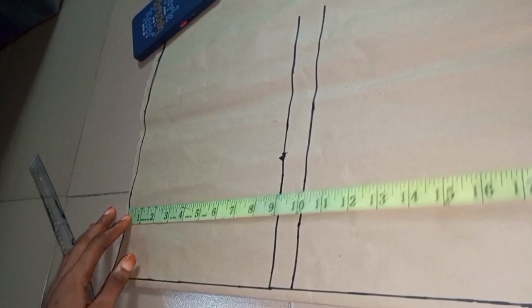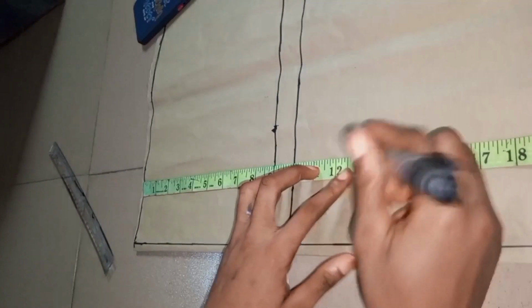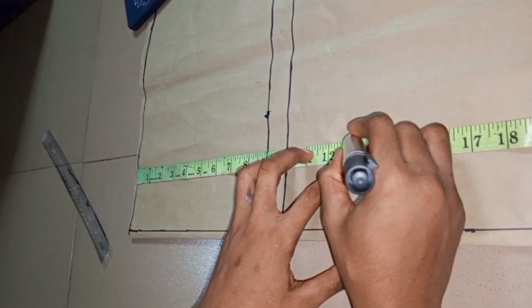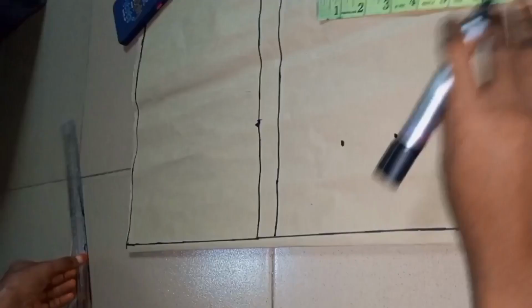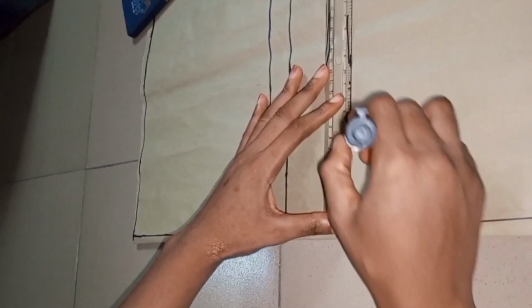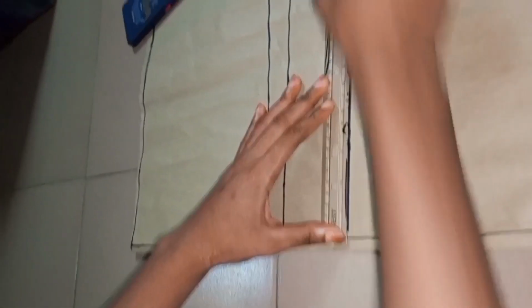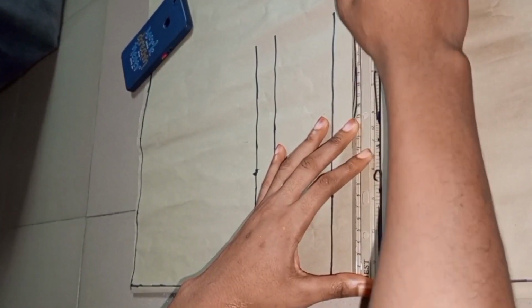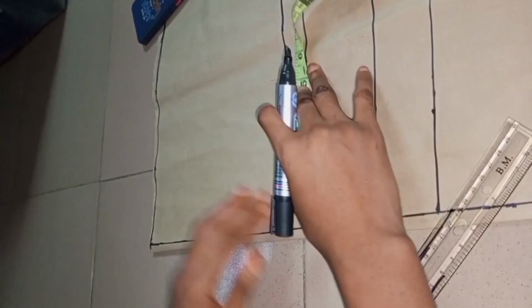The next line is the full length of the pants. I'm using just 13 inches because I don't want the pants to be long. So I mark 13 inches and then 2 inches for folding allowance. So basically these are all the lines we need. We'll just go ahead and input our measurements.